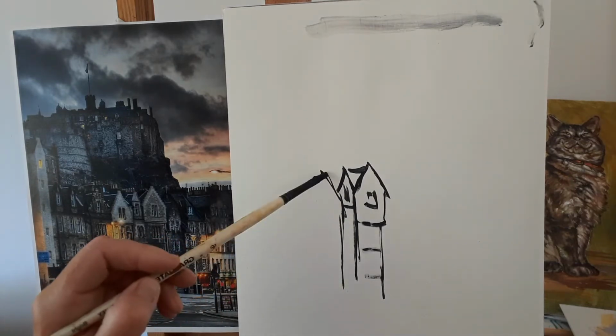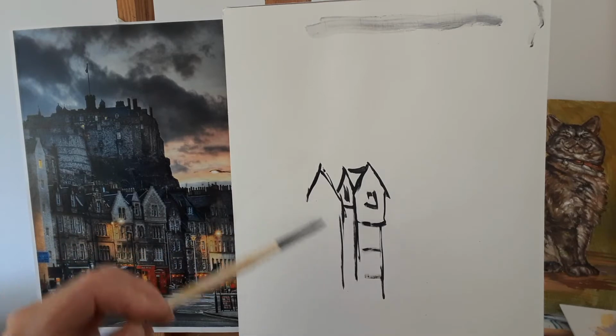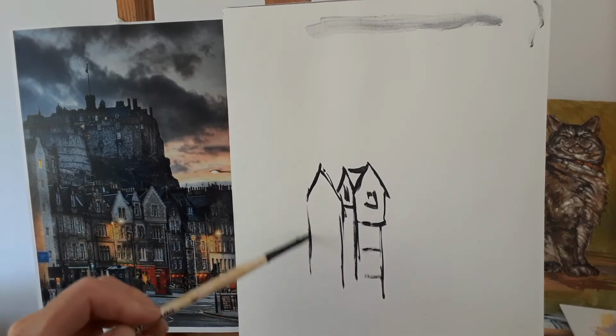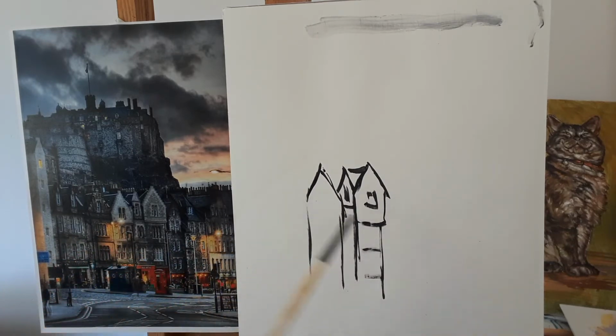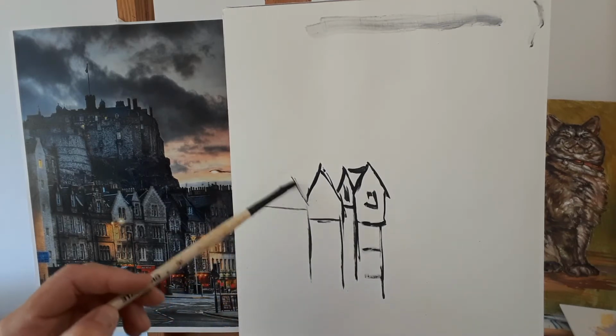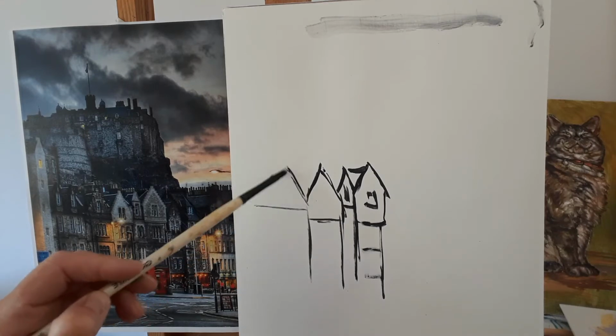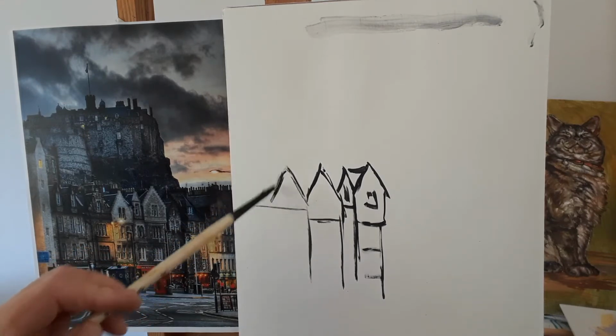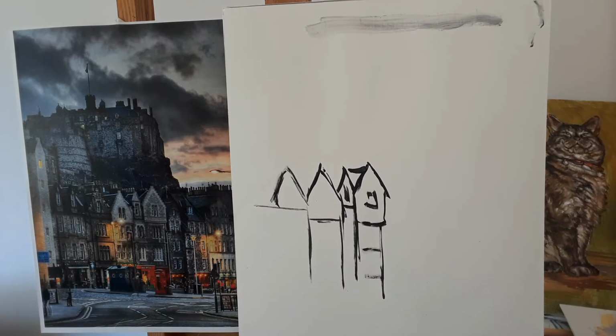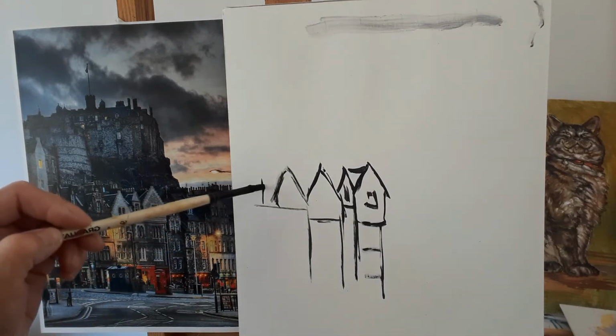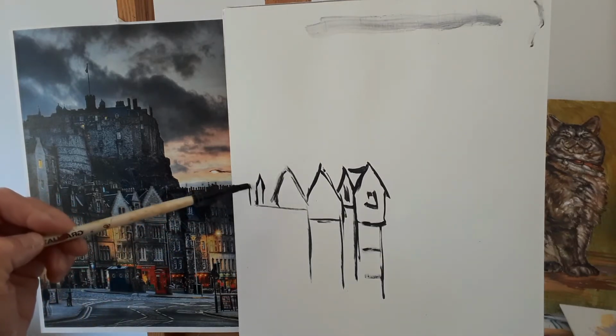Going to this one over here, and I'm not going to be exact, so if I lose a building off the end, I'm not too worried. Should get my perspective a little bit better. Goes up there like that, and this house goes slightly higher, and then we have two windows there and there.